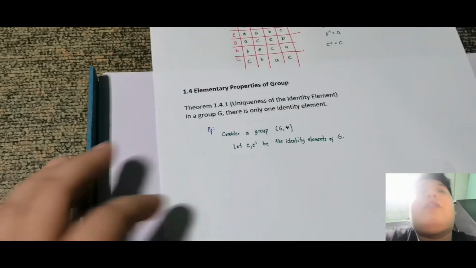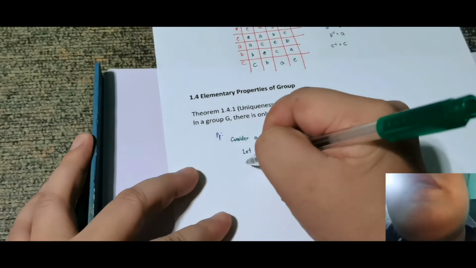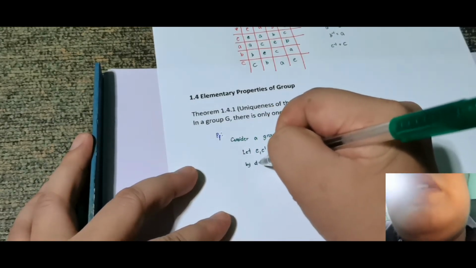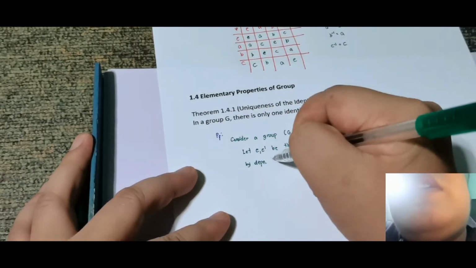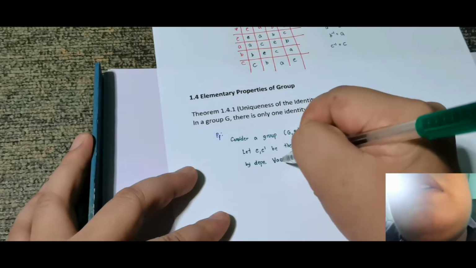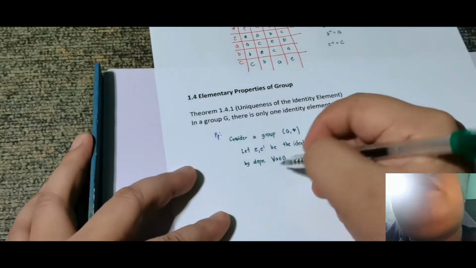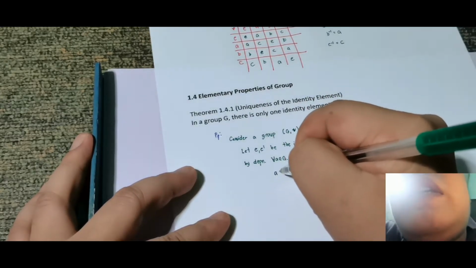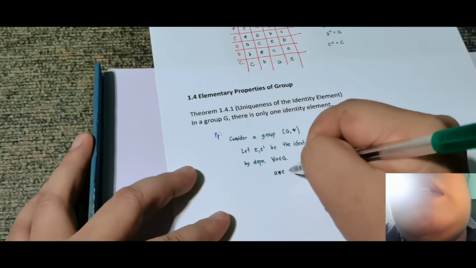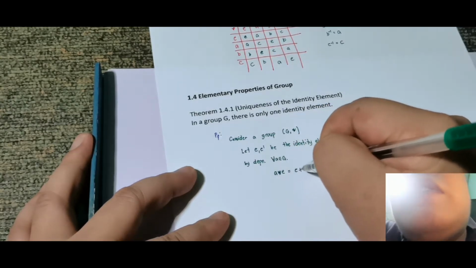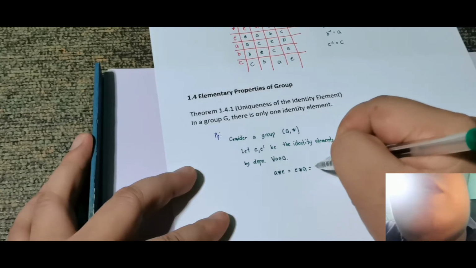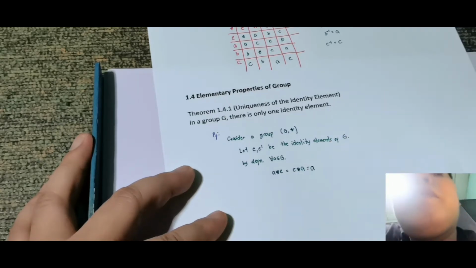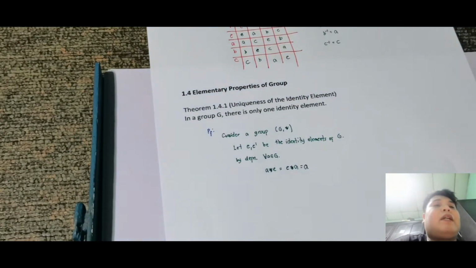Okay, so now by definition, for every A element of G, we have A asterisk E is equal to E asterisk A is equal to A. Okay, yan yung una nating nakuha.